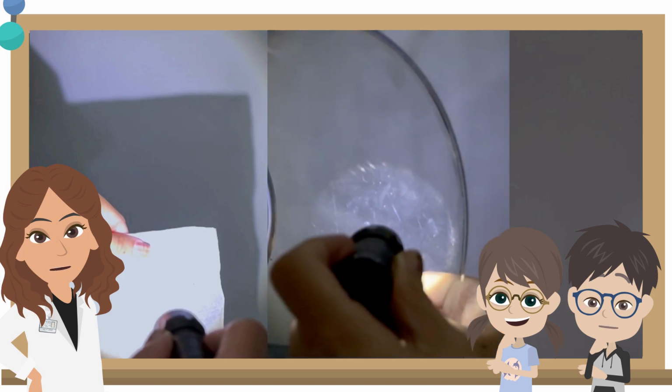In general, transparent objects form very faint shadows. The shadows are hard for us to notice. Translucent objects form faint shadows. It is easier for us to notice the shadows formed by translucent objects.